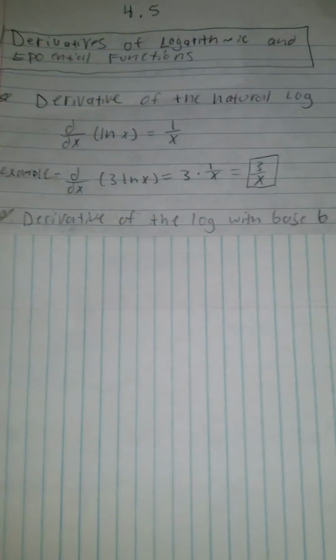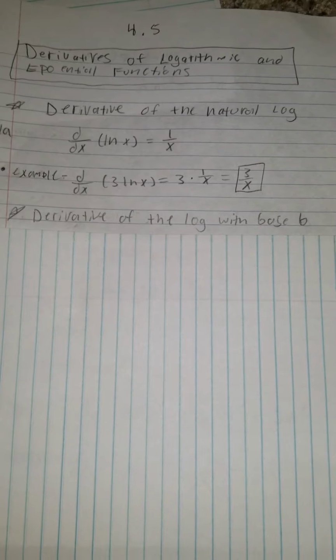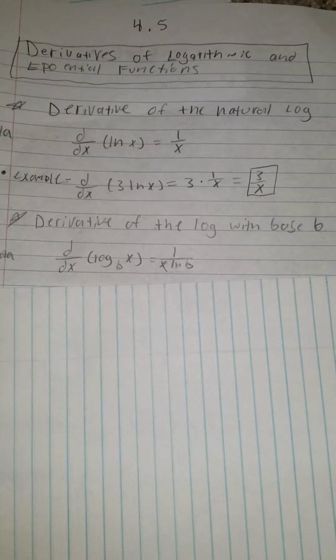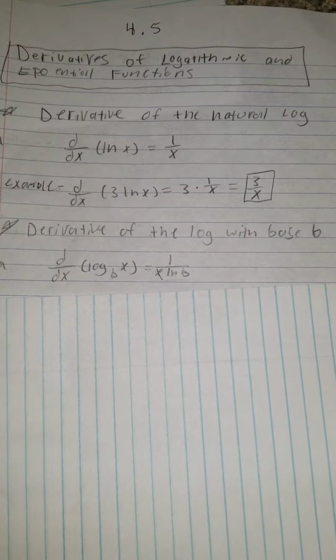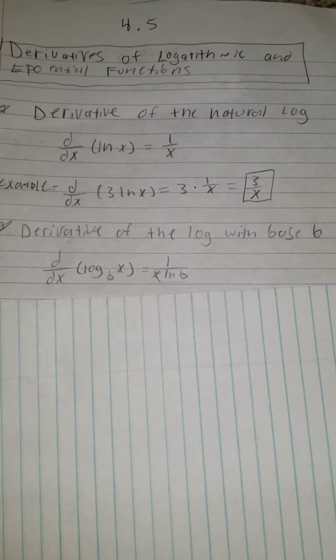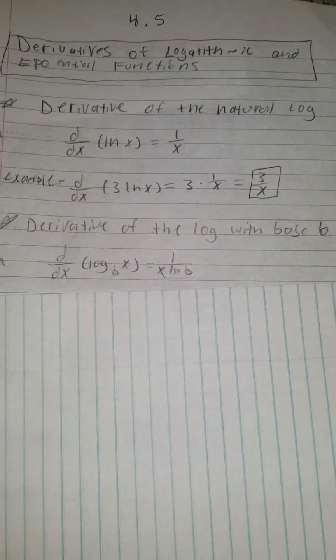For our next derivative, we'll be finding the derivative of the log with base b. Our formula is d over dx log base b of x is equal to 1 over x ln of b.